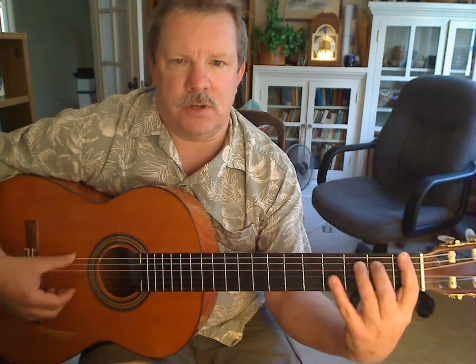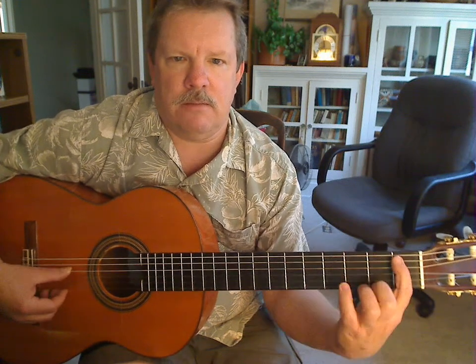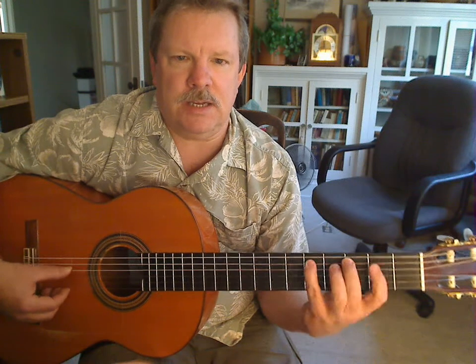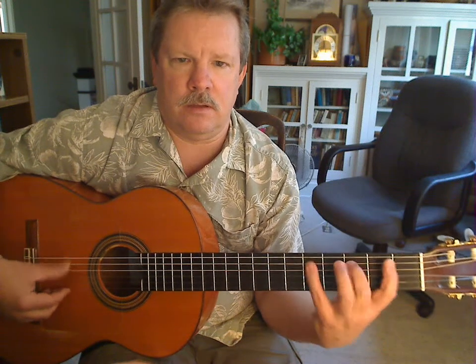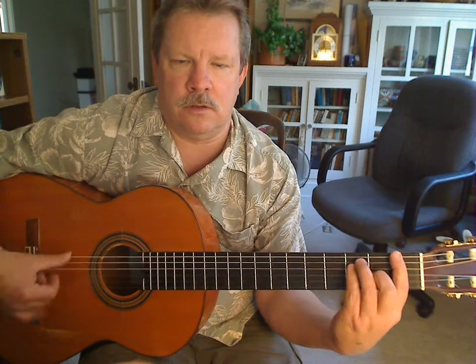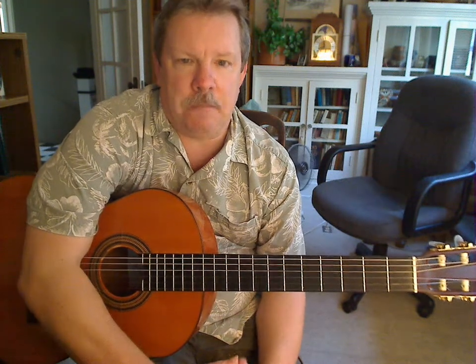Let's look at those tones. F, G, A, B flat, C, D, E, F. So to play an F major scale, you need to alter the B, you need to make it flat. And all the other tones would be natural tones, no sharps or flats.